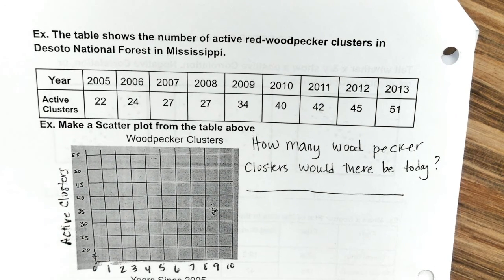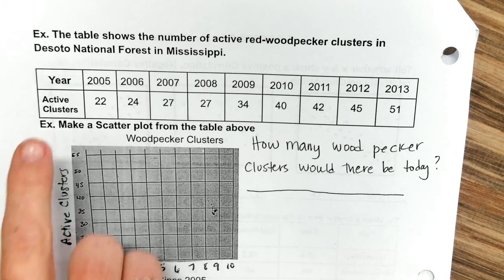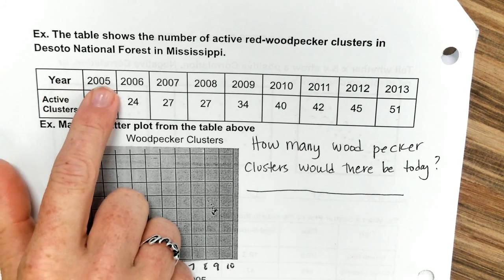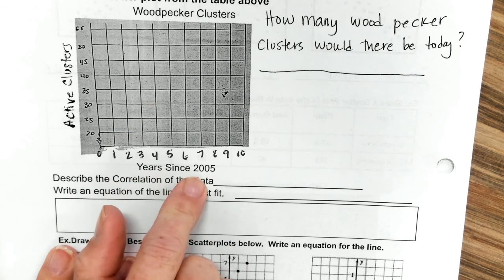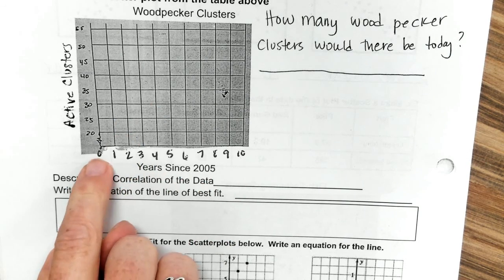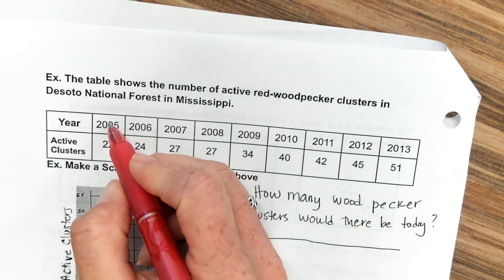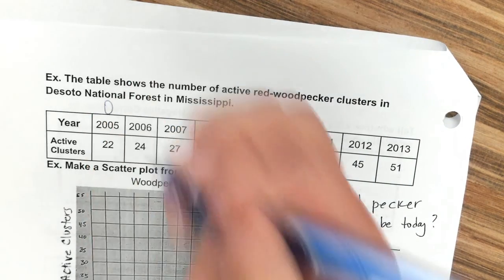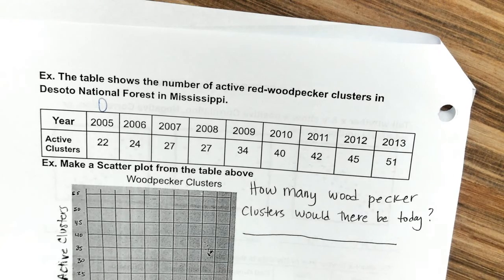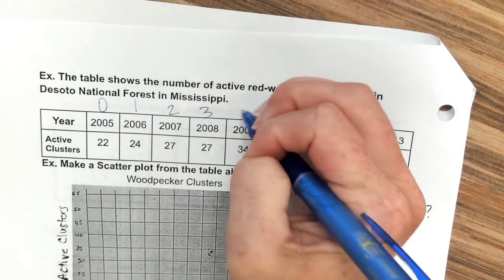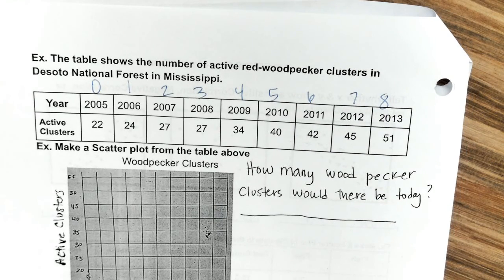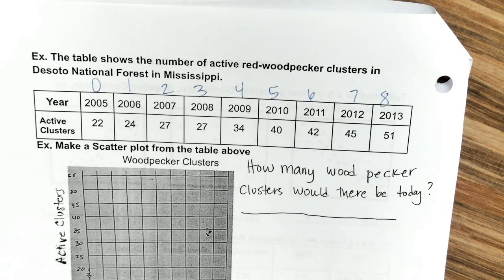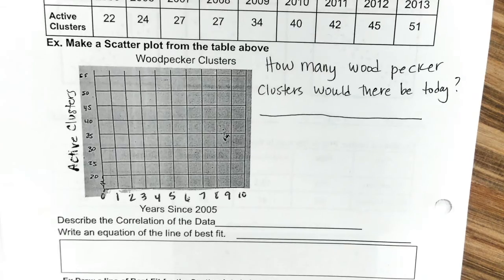Now, here's the problem. The table is not labeled correctly. On the X values, they have the years, yes? But look at the graph. What does it say? That means year 0 is 2005. So this is going to be X is 0. And then what am I going to count by just going up? Ones. So I'm not going to use those years. I'm going to use 0, 1, 2, 3, 4, 5, 6, 7, 8. Okay? All right.